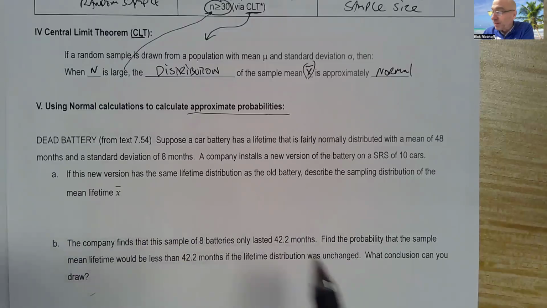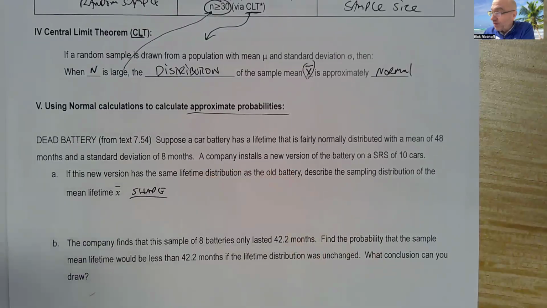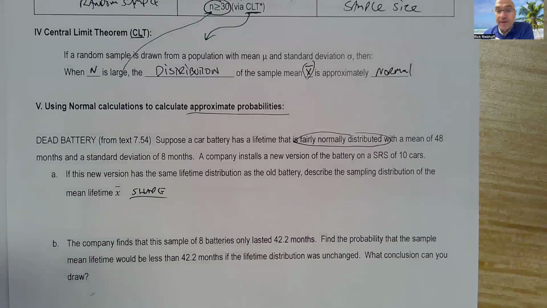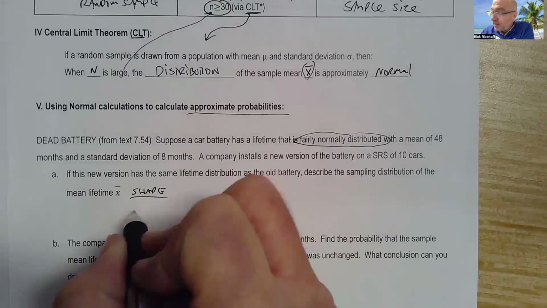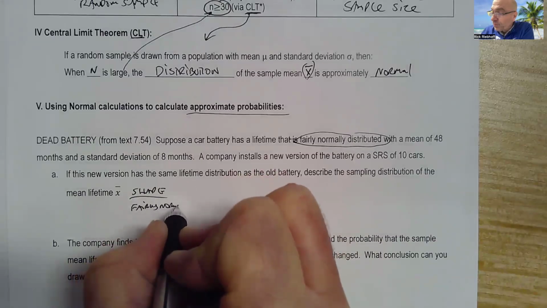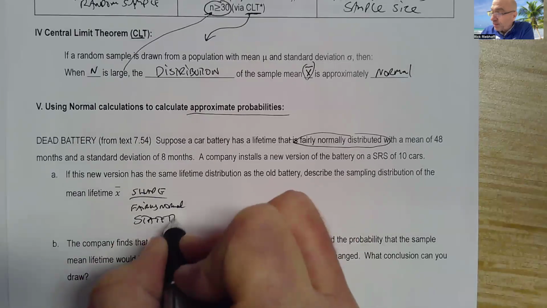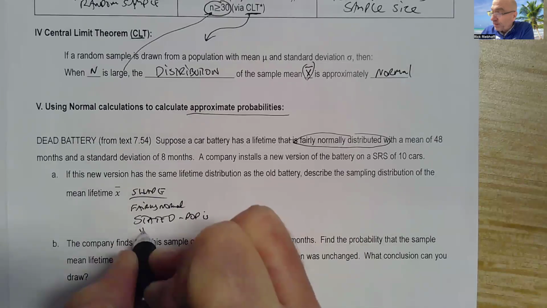So what is the shape going to be? Is it going to be fairly normal? How do we know? Fairly normally distributed. So for shape, I would say it is fairly normal, as stated up here, that the population is fairly normally distributed.